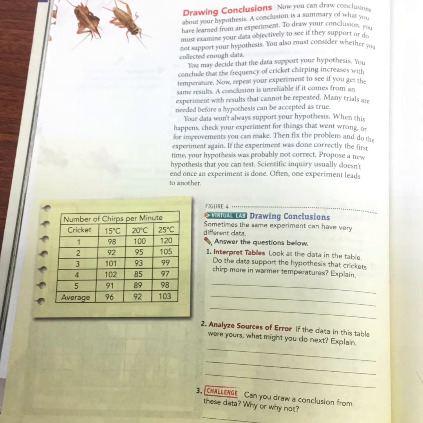Now, repeat your experiment to see if you get the same results. A conclusion is unreliable if it comes from an experiment with results that cannot be repeated. Many trials are needed before a hypothesis can be accepted as true. Your data won't always support your hypothesis. When this happens, check your experiment for things that went wrong or for improvements you can make. Then fix the problem and do the experiment again. If the experiment was done correctly the first time, your hypothesis was probably not correct.